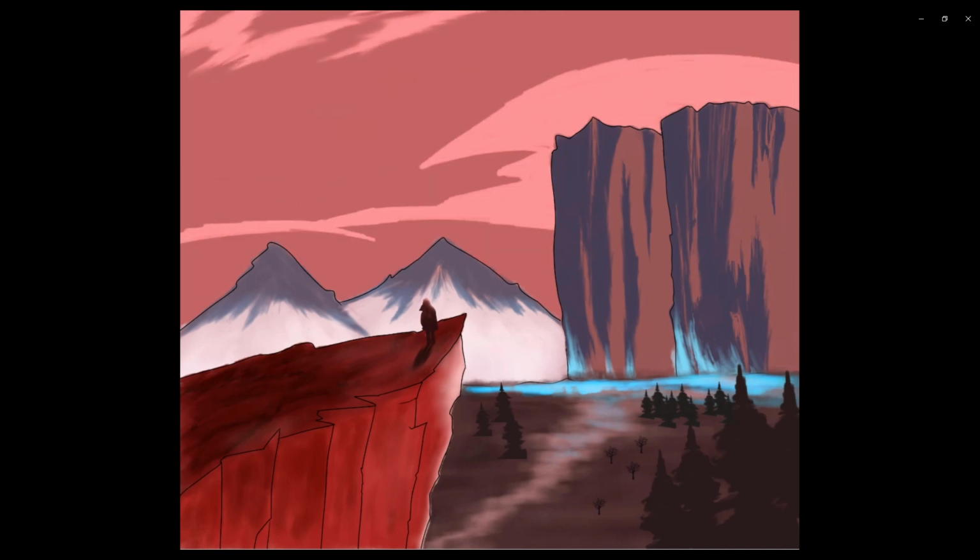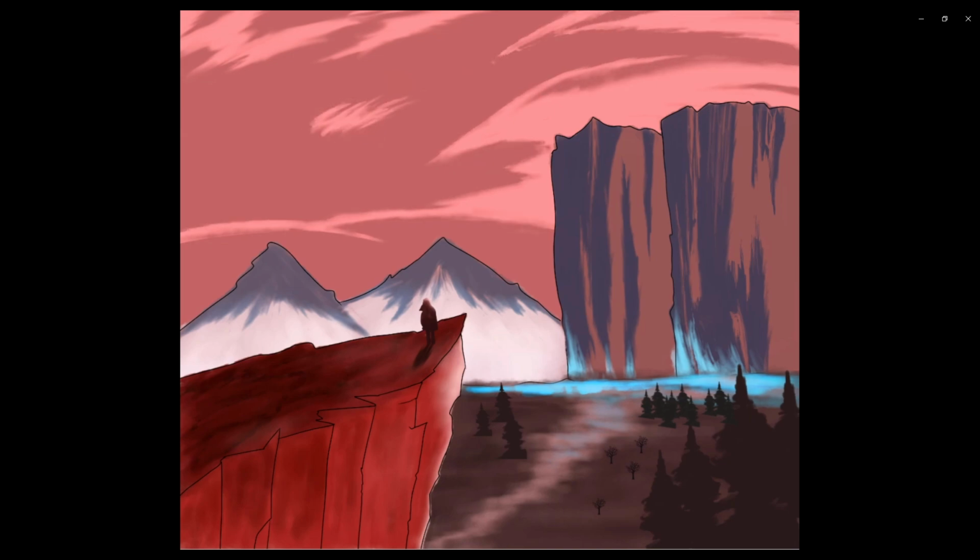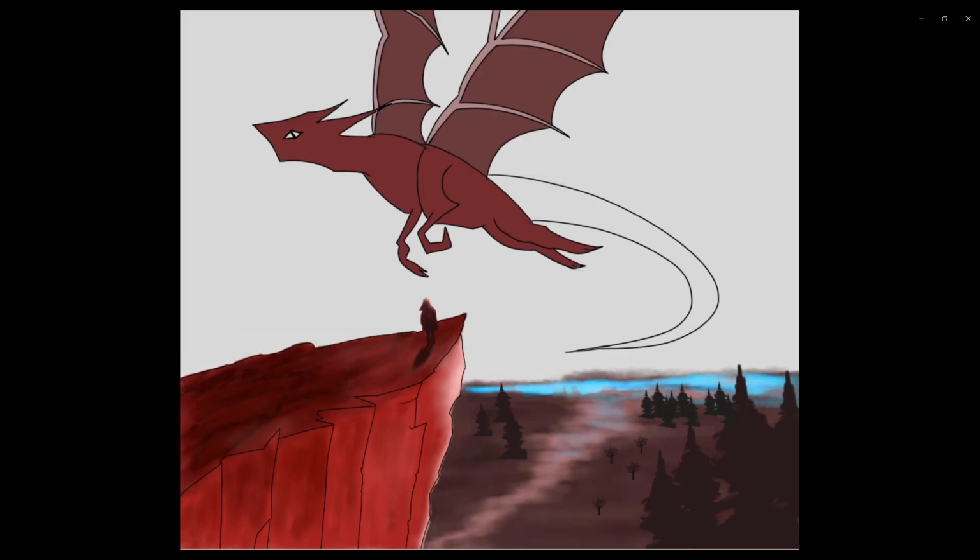I continue to paint the sky. I keep everything to red color and variations of red color. Then I continue to paint the dragon, which is also different tones, shades of red. I include shadows on certain parts of the dragon body.